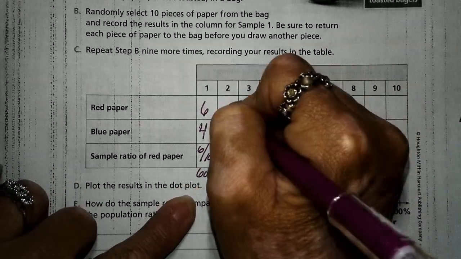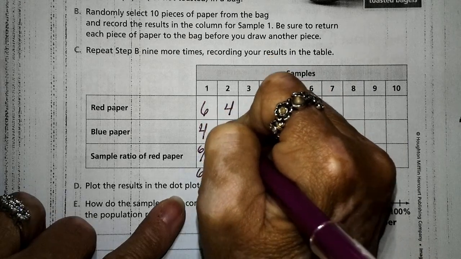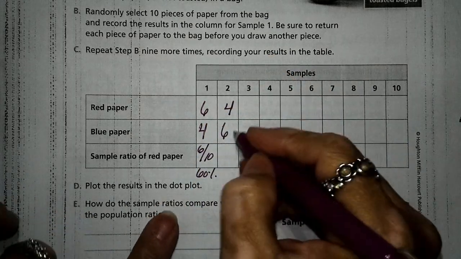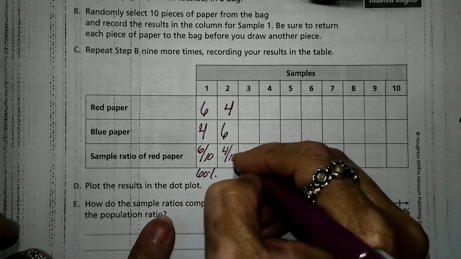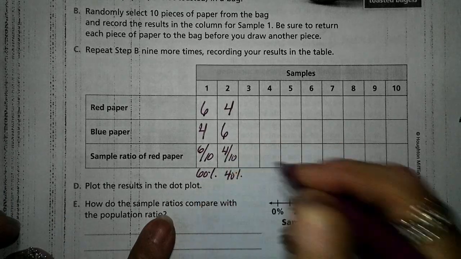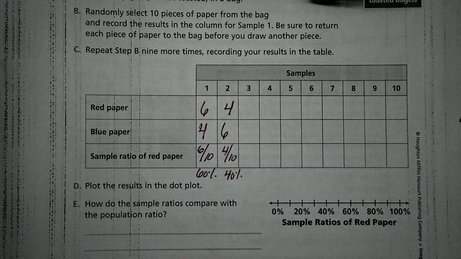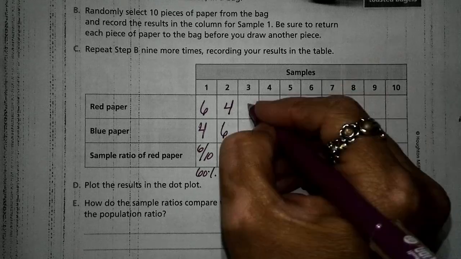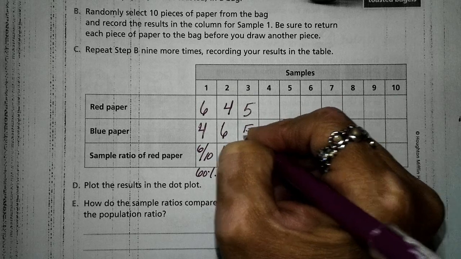Now I have 4 red, 6 blue. So then that would be 4 to 10, which is 40%. Okay, so clear the stats again. Run trial. Now I have 5 and 5.